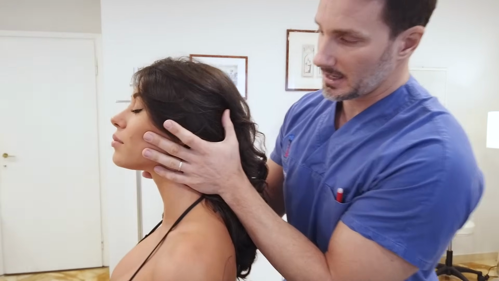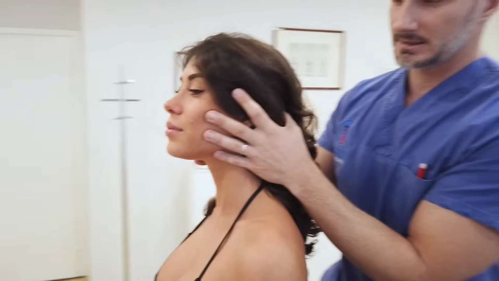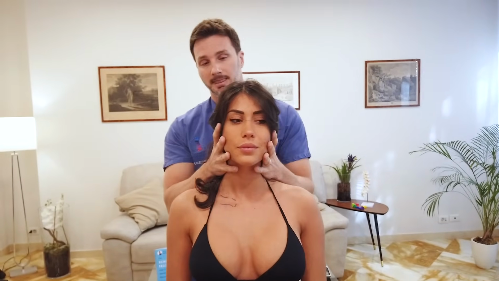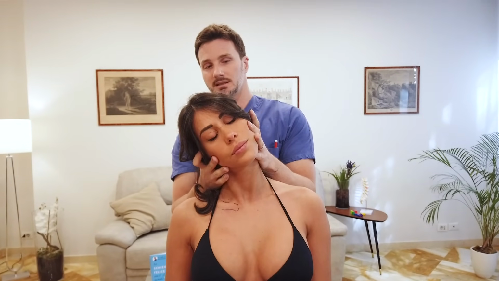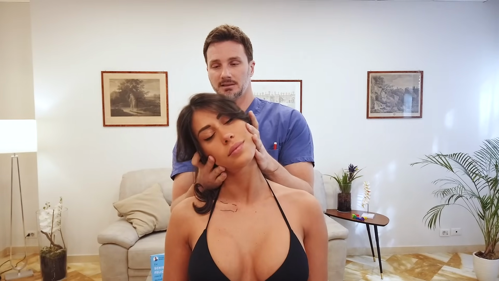We can make a rotation. This is the first movement we can do with our cervical spine. Then we can make a bending. So we will make this bending on the right and on the opposite side.